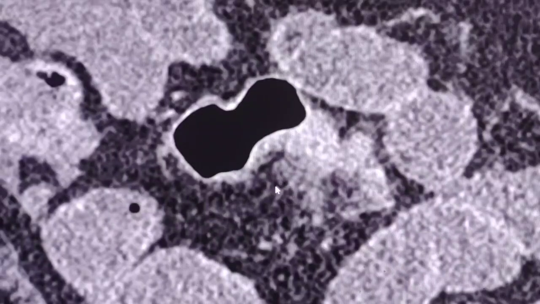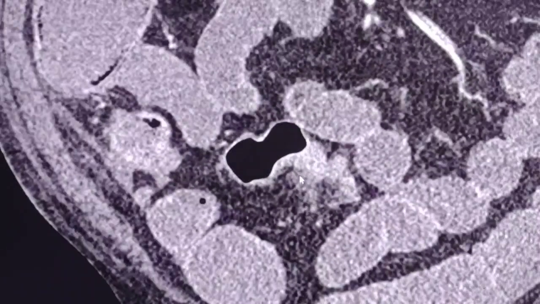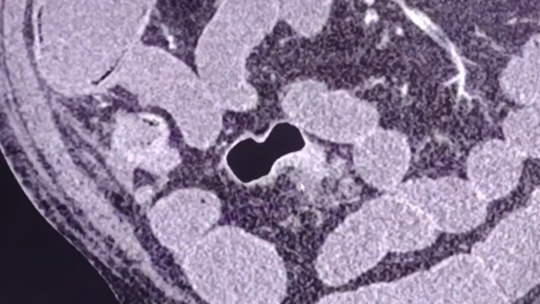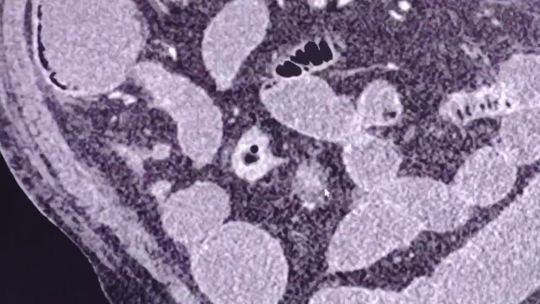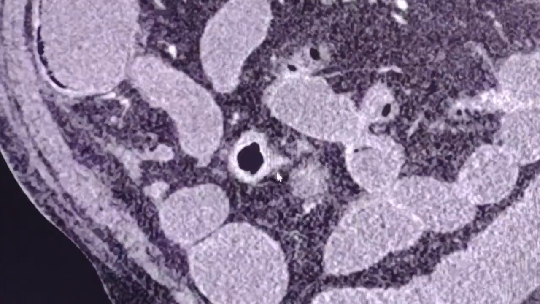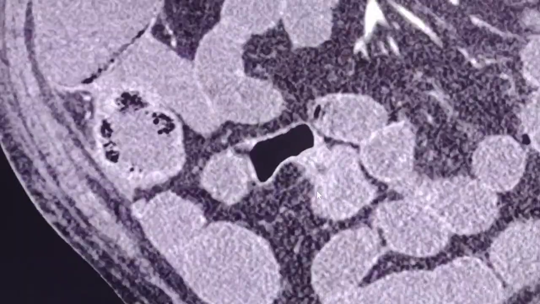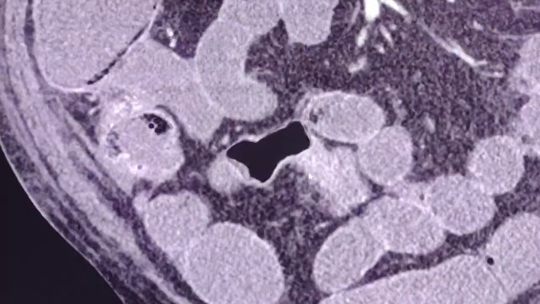Another point is that there is some pericolonic fat stranding. It is reactive. All this is reactive pericolonic fat stranding.